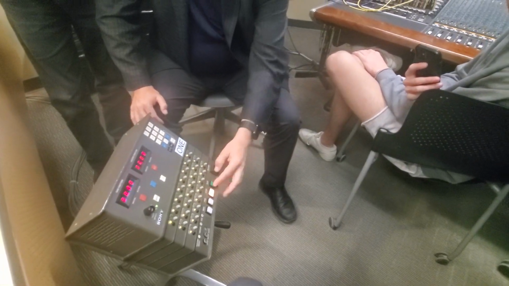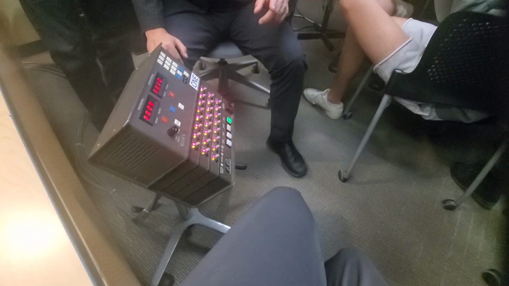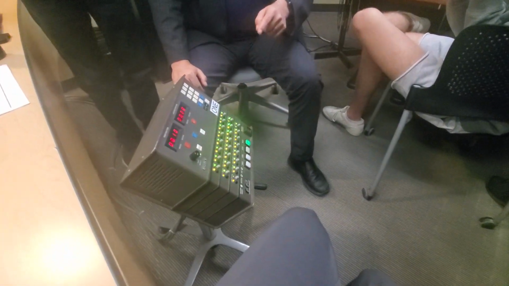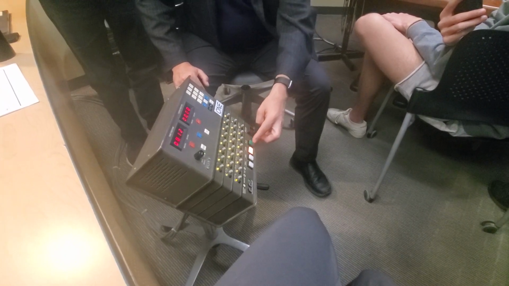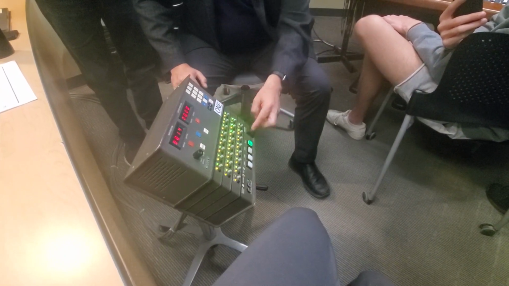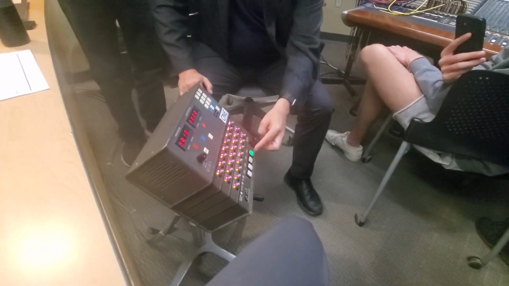Now we can see all the lights are there, it's recording. Here's something for you: you can press play and then record to do a punch in, and then press play to punch out.